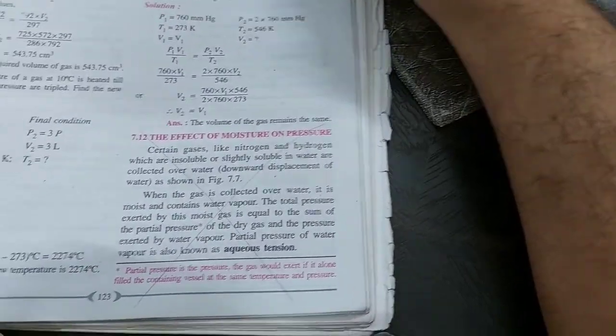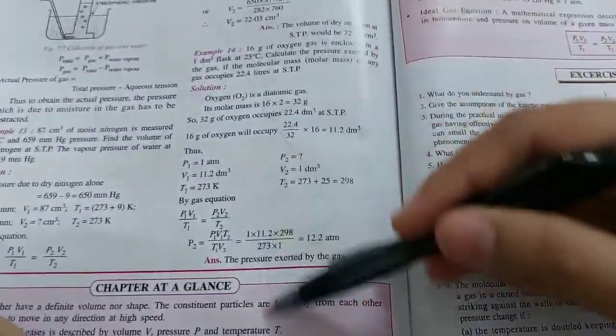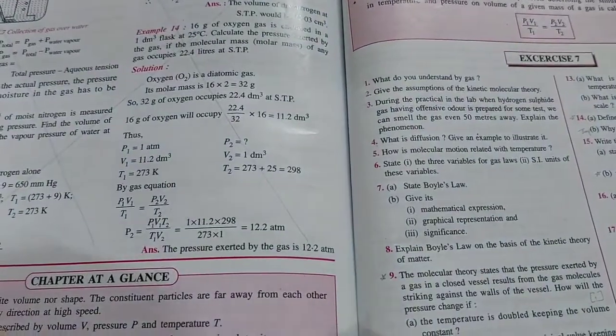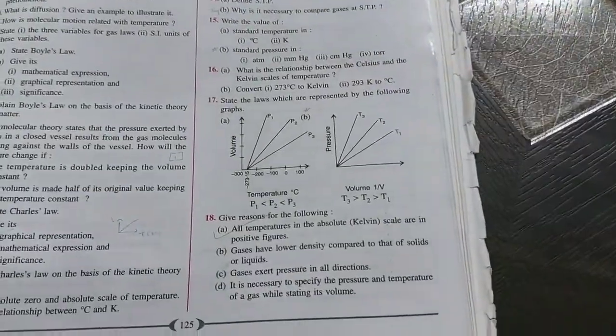And then more solved examples. Section 7.12 is entirely cancelled. Entirely, even the solved examples 13 and 14 are cancelled. And then we start with the exercise, which is for homework.